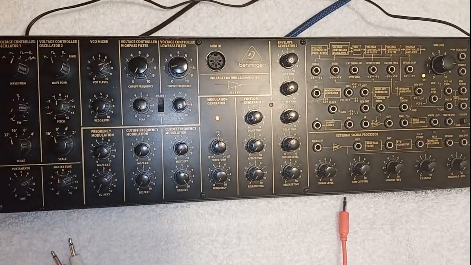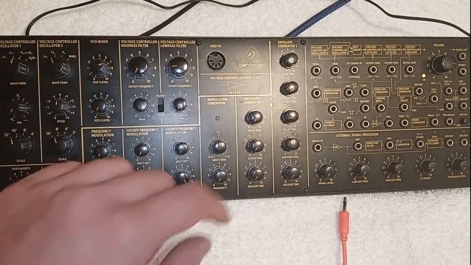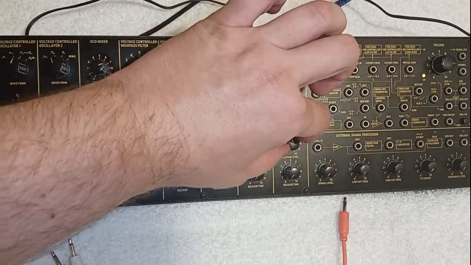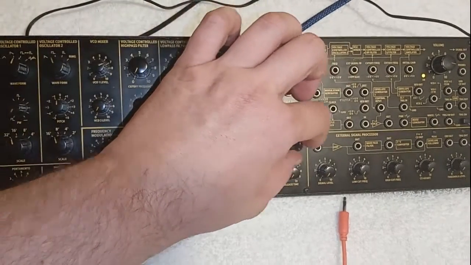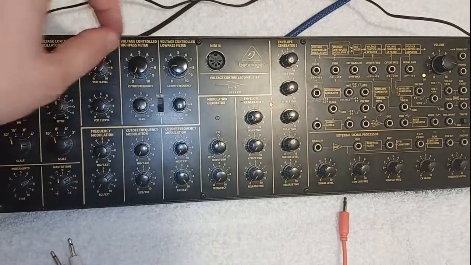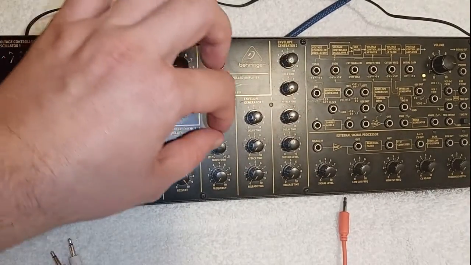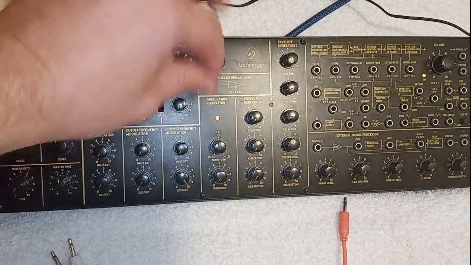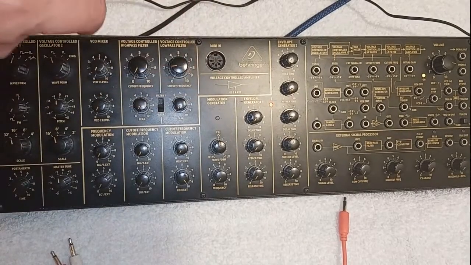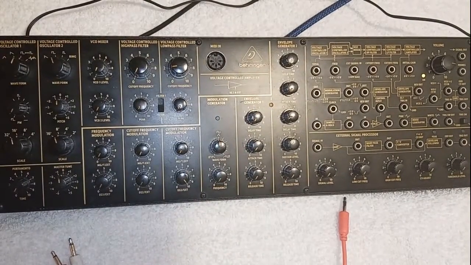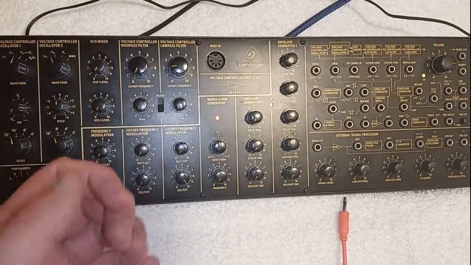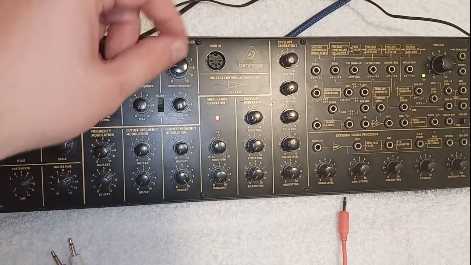You see how that sounds? Now here's the tricky part. When you bring the sustain level down, it brings the sustain level down for the amplitude, but it brings the frequency up. So the sustain level down brings the cutoff up and brings the volume down, and the sustain level up brings the cutoff down and the volume up. So you'll see what I'm saying now.